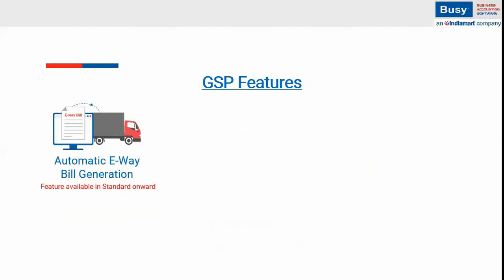Next, number 4. Number 4 is automatic e-way bill generation. So as you know, if you are transporting your material to another state through vehicle and your invoice value is more than 50,000, then an e-way bill is mandatory in GST. The user can automatically generate an e-way bill directly from the Busy software. Means after creating the transaction, you can upload the details on the e-way bill portal and take the printout directly from Busy. And after generating the e-way bill, all the information, all the details of the e-way bill automatically update in your Busy company.